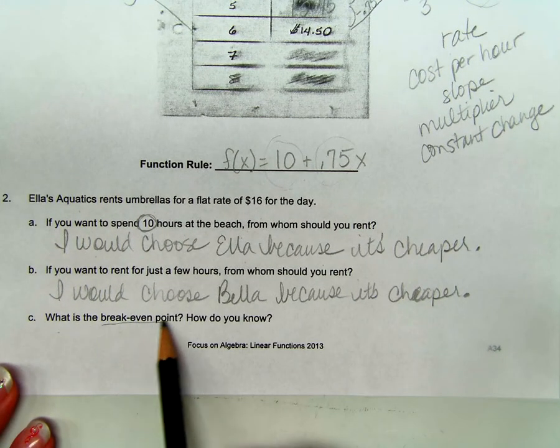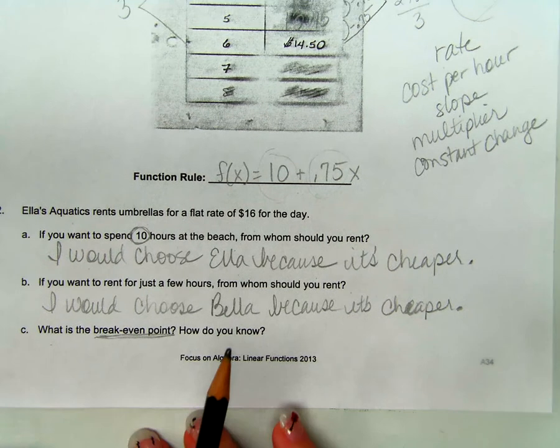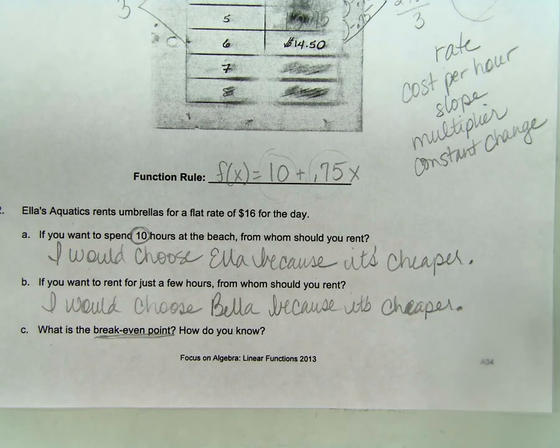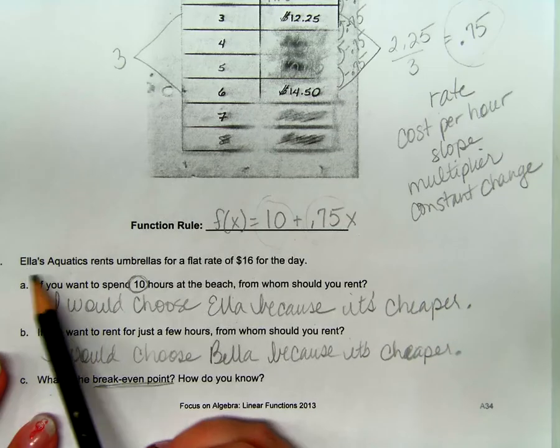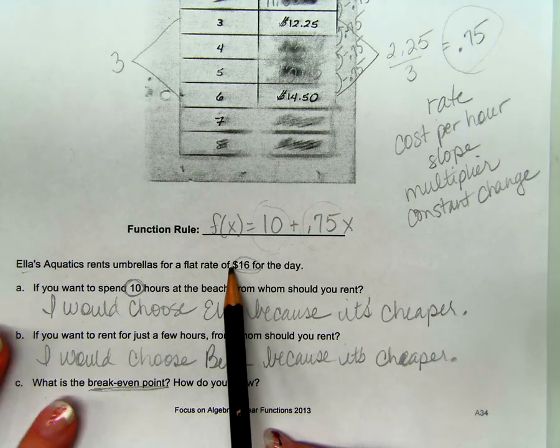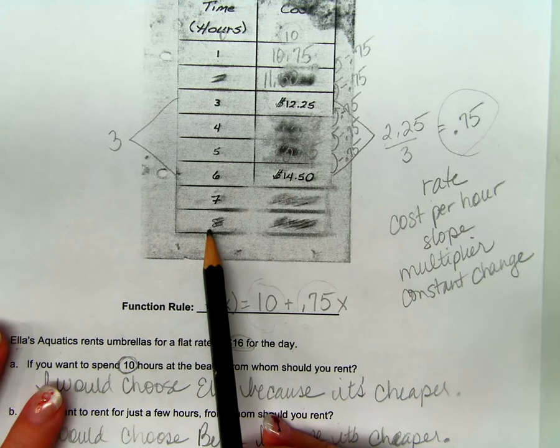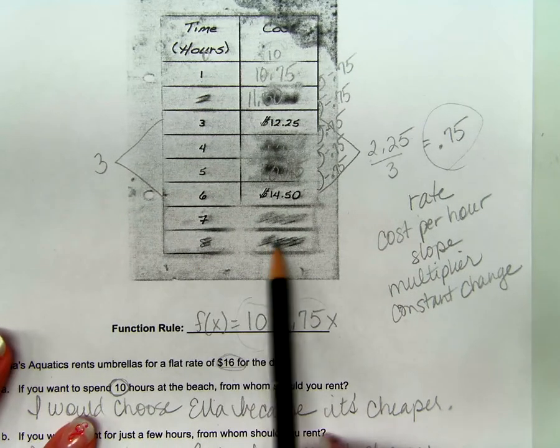What is the break-even point? Think about it for just a second before you answer out loud. Yes, sir. What you got? 8? 8 what? $8? 8 hours. How do you know it's 8 hours? What's 16? At Ella's? Because it says 16? How do you know it's 16 at 8 hours on this? We can't read it.